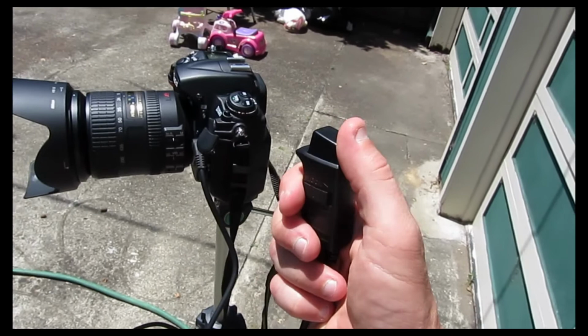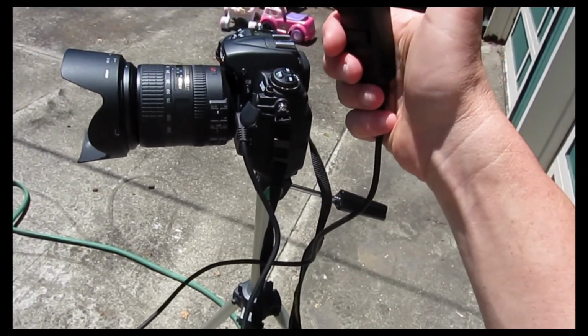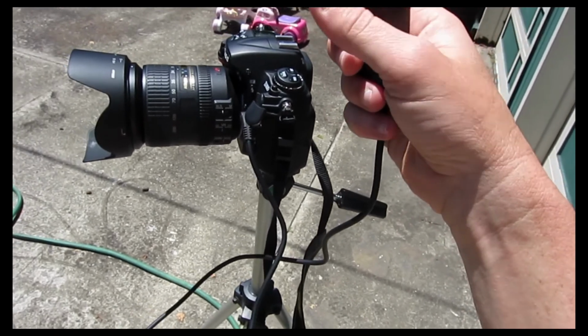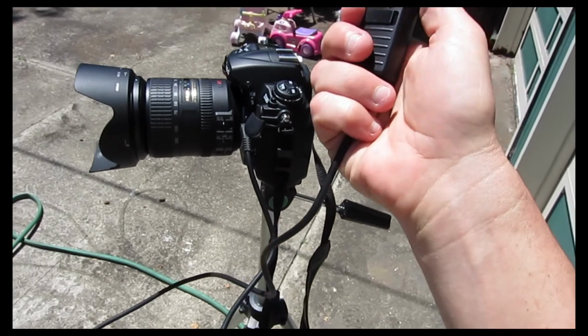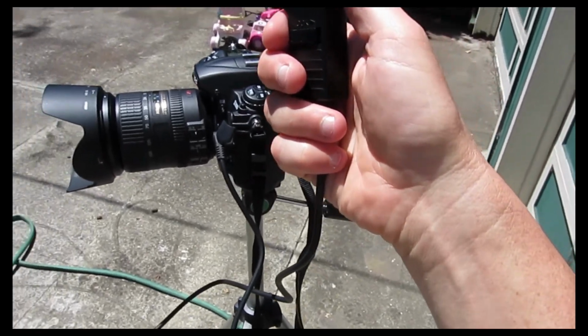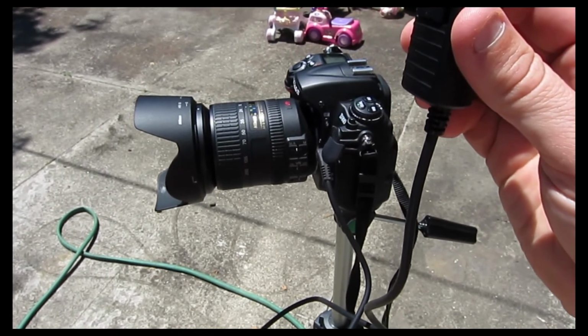Used to be you could get cheaper cable releases. They would just screw in and you would press a plunger and it was all mechanical. They were cheap. Now cameras usually have a proprietary kind of button. So this is more money. I'm not sure how much it was, but it's definitely more than the older ones were. And so I've got a manual setting.